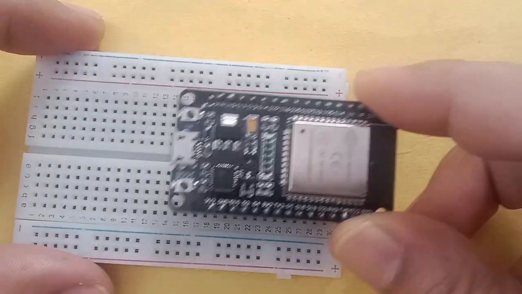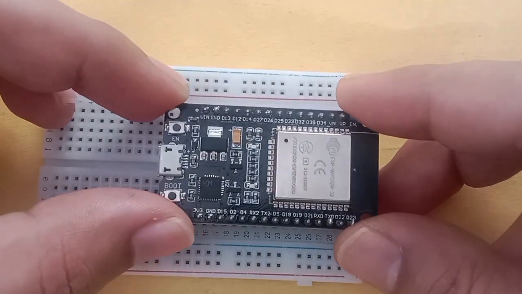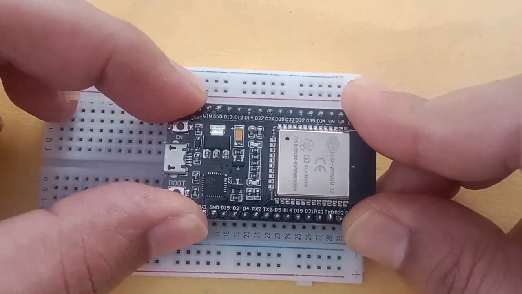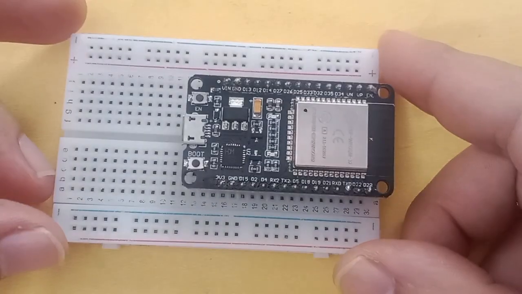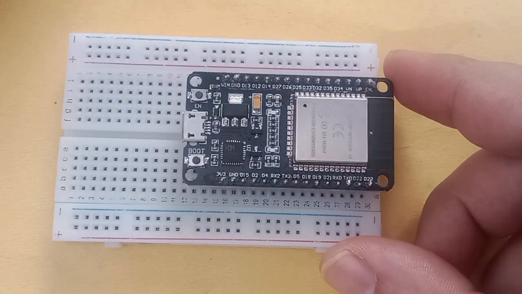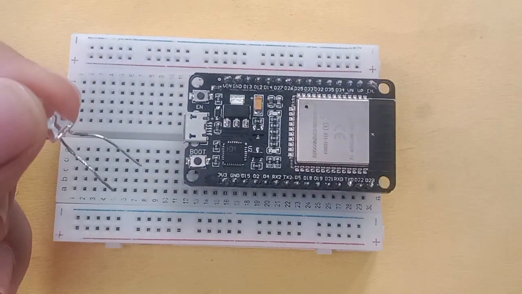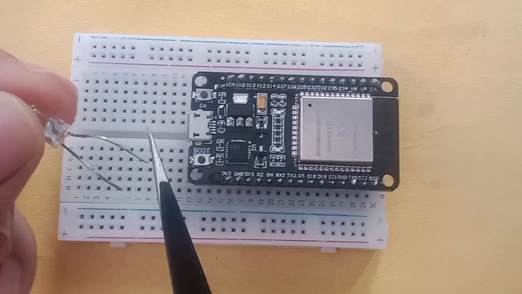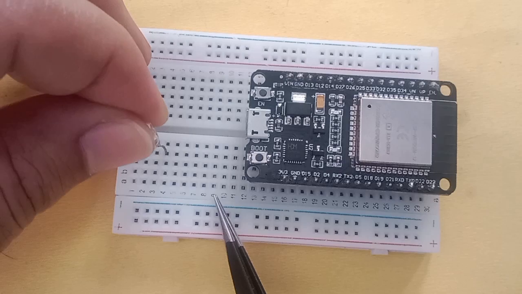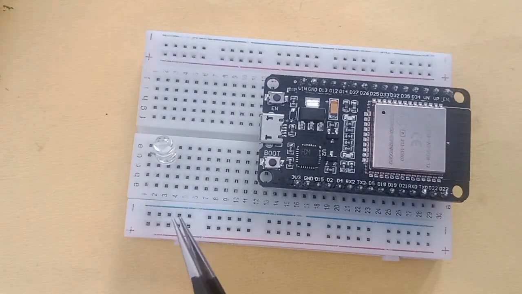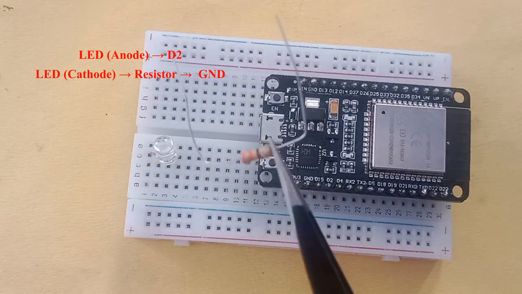Now it's time to set up the hardware. So I have taken a breadboard. In this tutorial, I'll be building a very small project, to blink the LED, because this is just the initial video of the series.